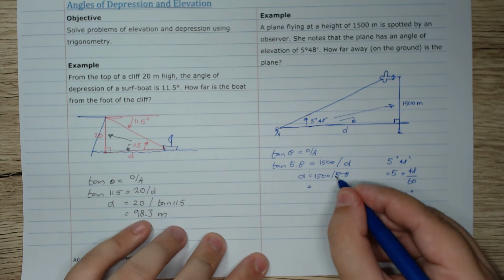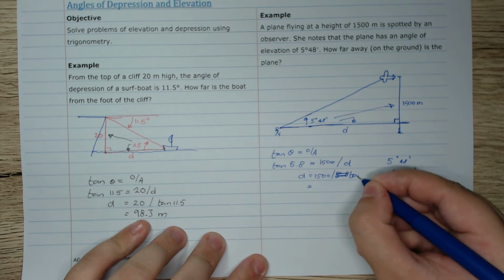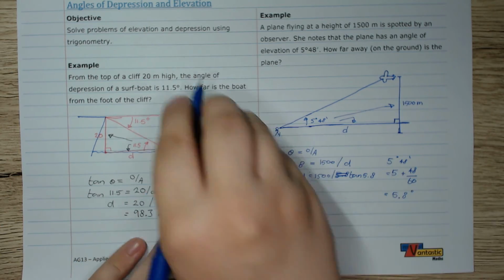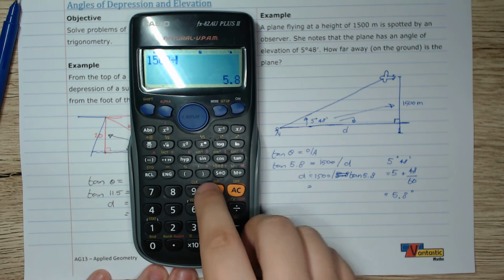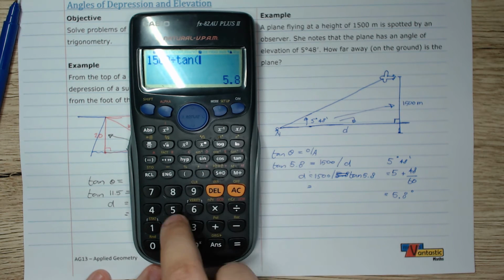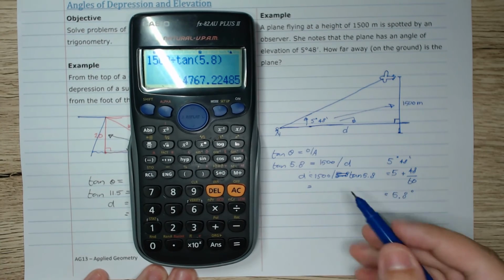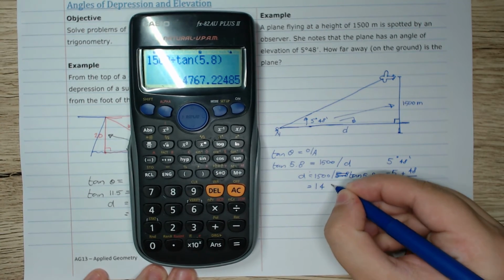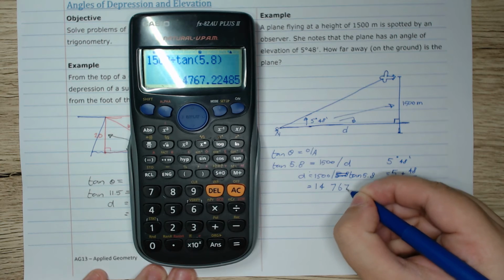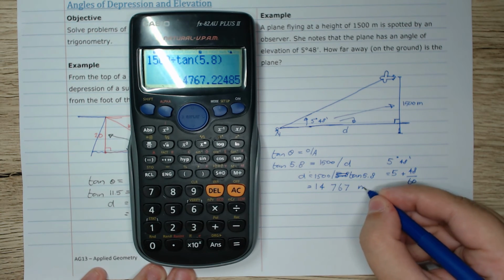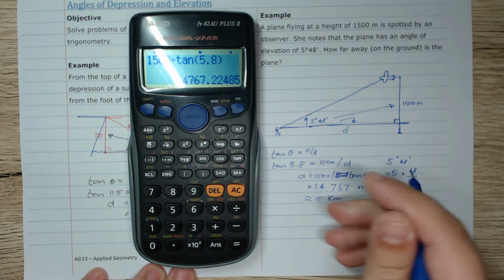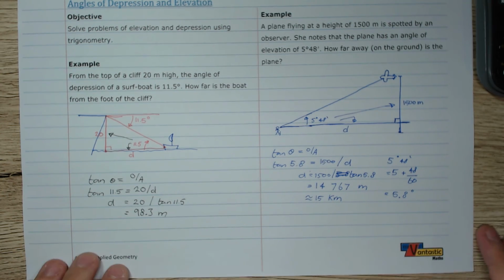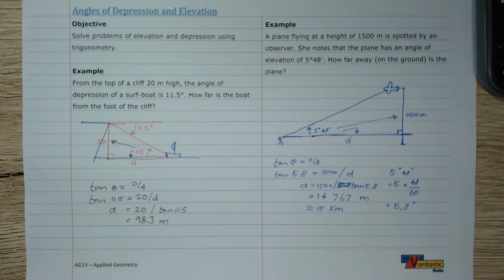Oh, divided by tan 5.8. Almost made a mistake there. Trusty calculator. 1500 divided by tan 5.8 close bracket equals, and that is a whopping 14,767 meters, so roughly 15 kilometers away is the plane. And that is how we can solve problems of elevation and depression using trigonometry.